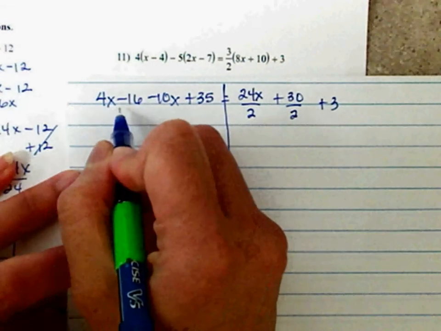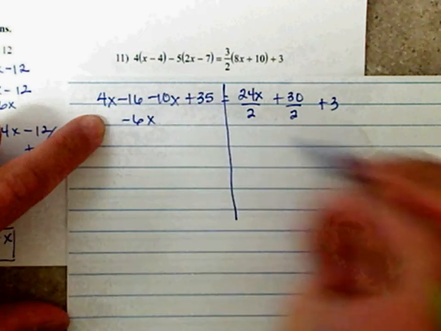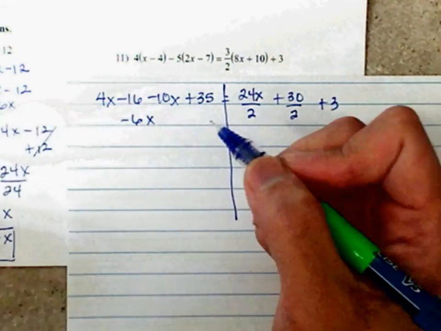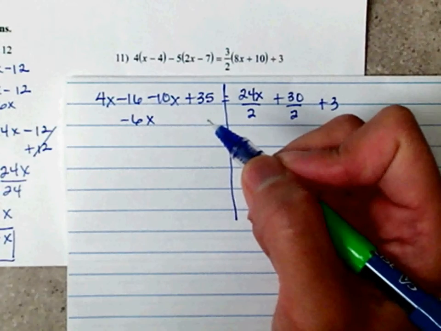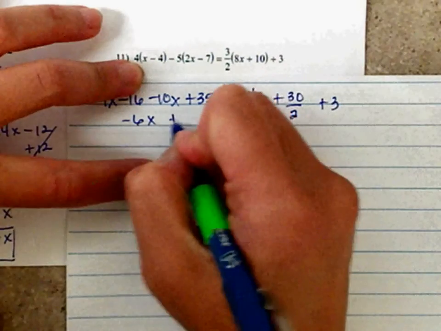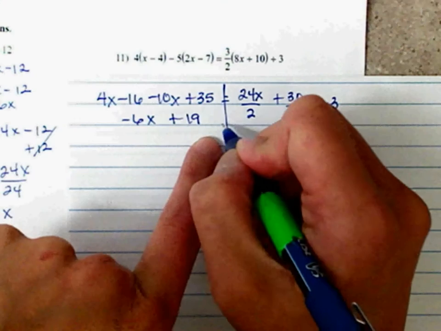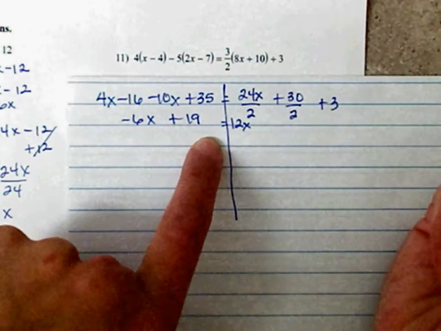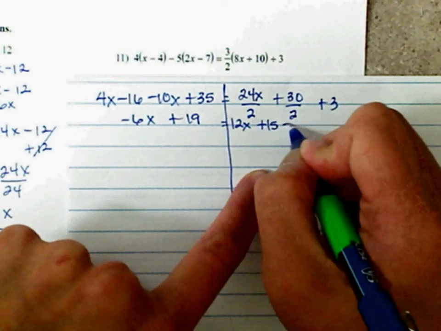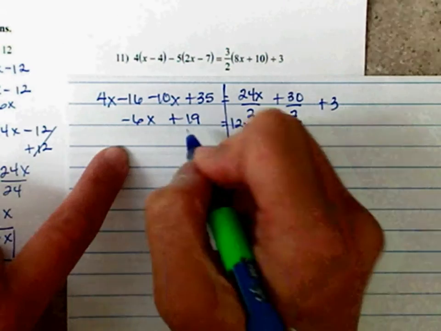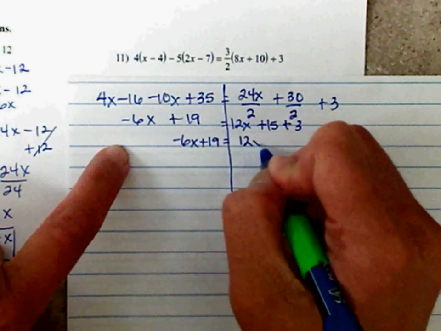Combine like terms. 4x minus 10x is negative 6x. Negative 16 plus 35. Okay? So that's 35 minus 16, which comes out to be positive 19. This here is 24x divided by 2 comes out to be 12x. 30 divided by 2 comes out to be 15 plus 3. I'm going to combine my like terms on the right-hand side. So you have 12x plus 18.